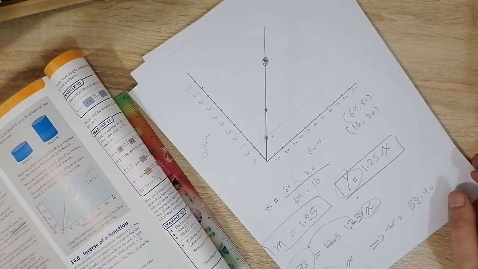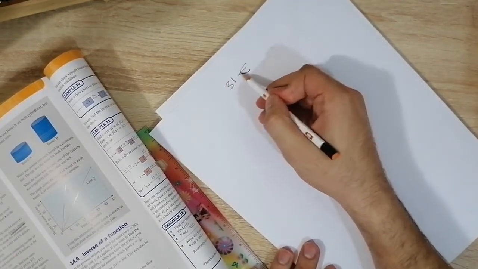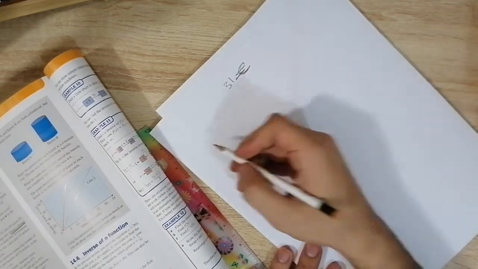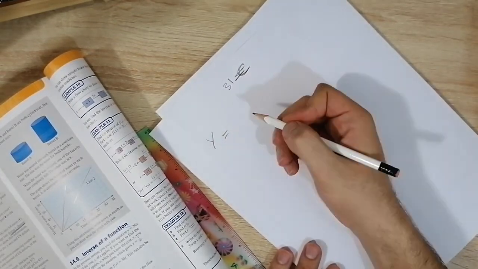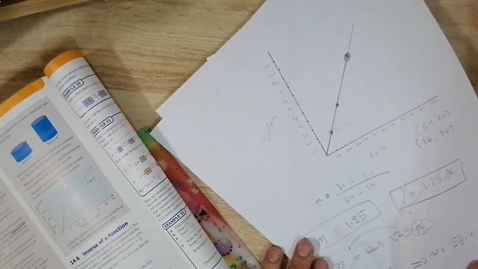Now in the second one, they're asking me how many dollars I will get if I have 31 euro. How many dollars I will get? So as we decide, y is for dollars, 1.25 x, and x is for euros.